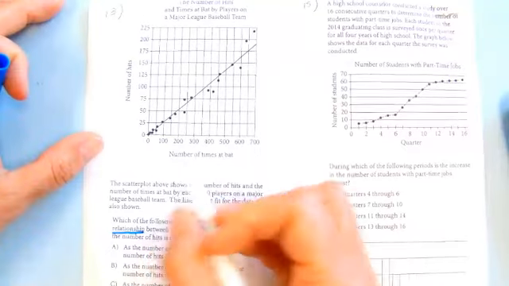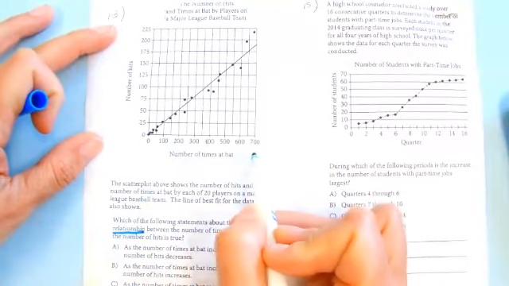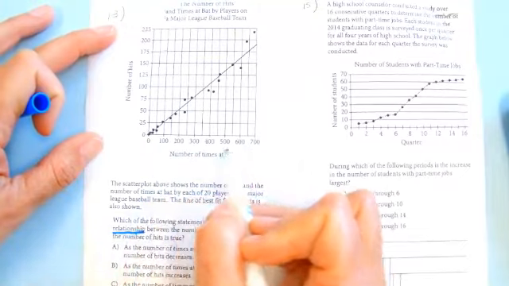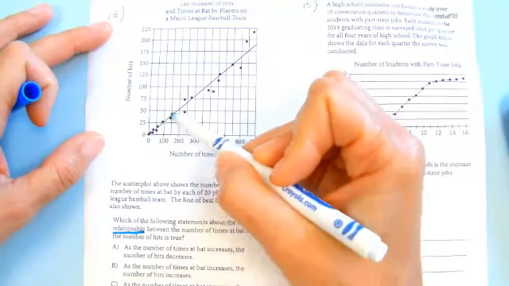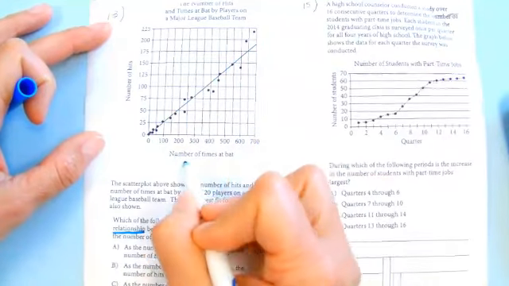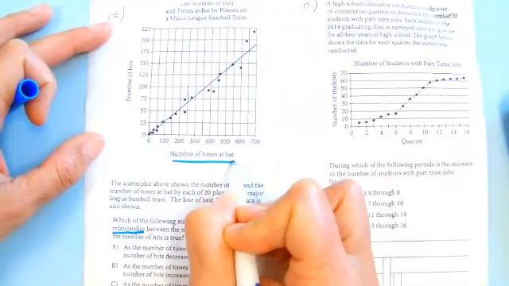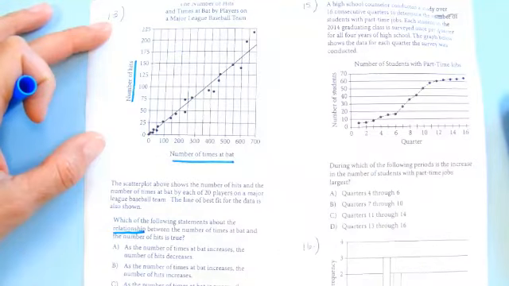Okay, so what's our relationship? As the number of times at bat does what? What is going on here? It is increasing, right? From 0 to 100. What's happening to the number of hits? Is it going up or down? It's going up. So we know as the number of times at bat is going up, the number of hits is going up. So which choice says that?